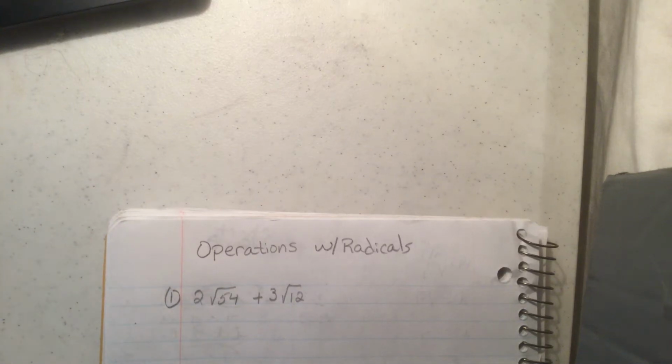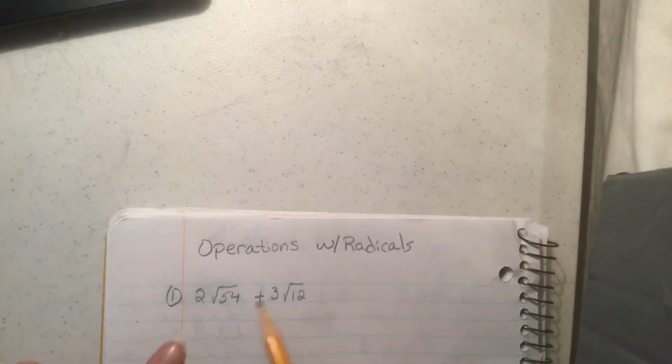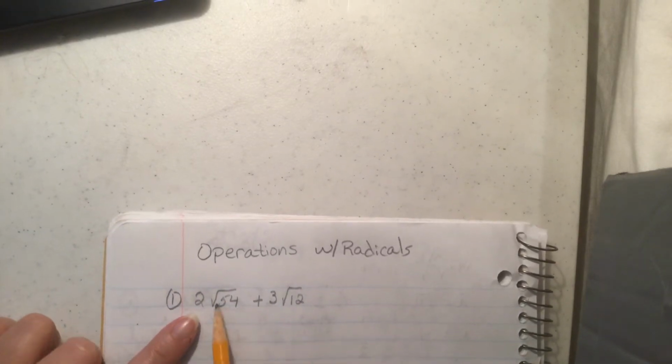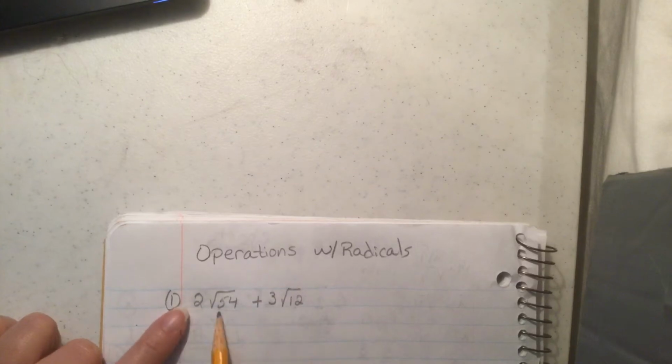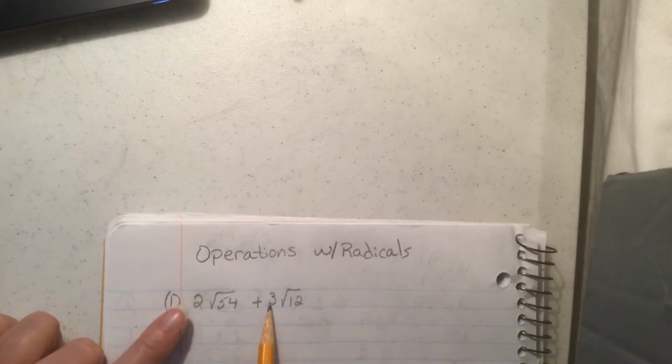Okay, now we're going to work with operations with radicals. A minute ago, we looked at making sure our radicals were in their lowest form, and that's what we're always going to look at first. Looking at these two right here, that's the square root of 54 and that's the square root of 12. They're not the same, so I can't add or subtract their coefficients.